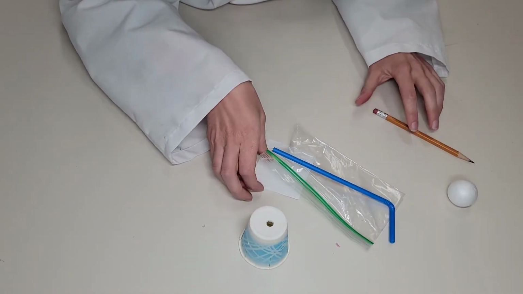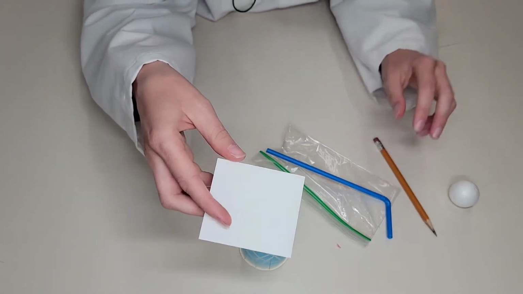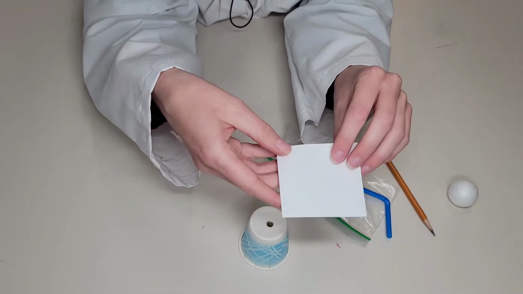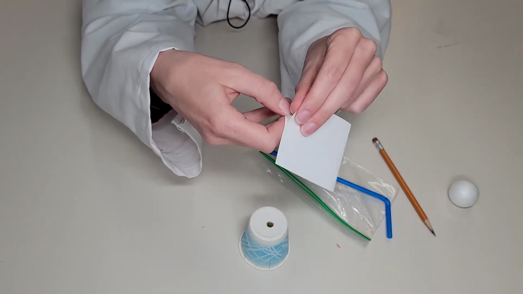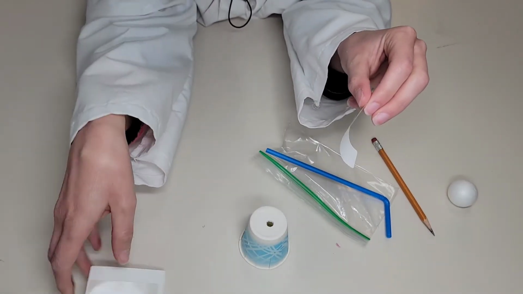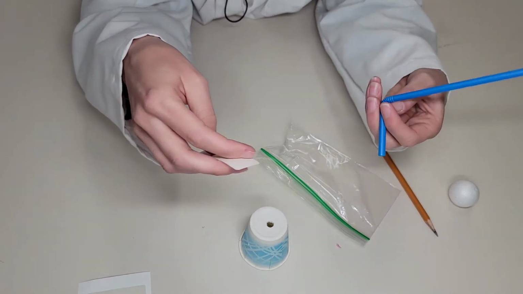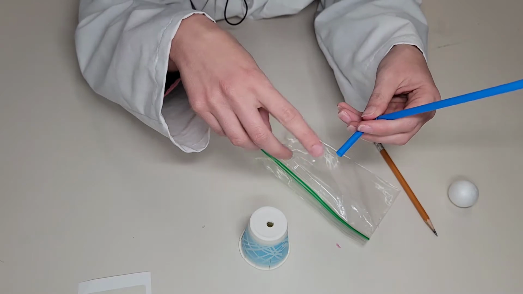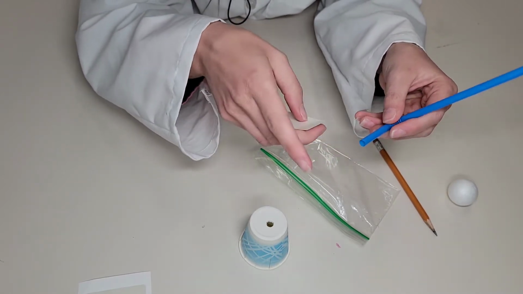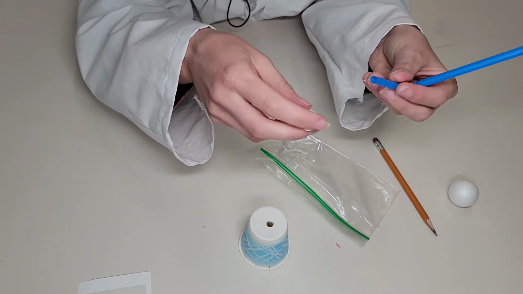Your next step is you're going to take one of your stickers. You're going to peel it off. They peel off really easily, just like that. Now you're going to use the other end of the straw, this end. You can touch this end. This is not the end that you're going to be blowing into.